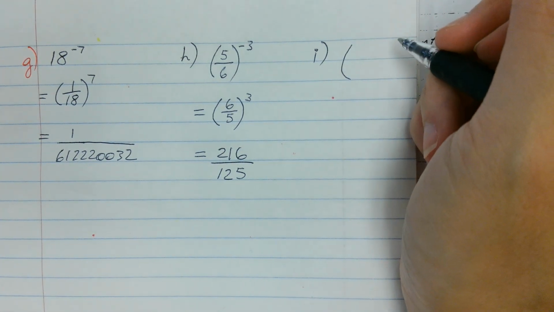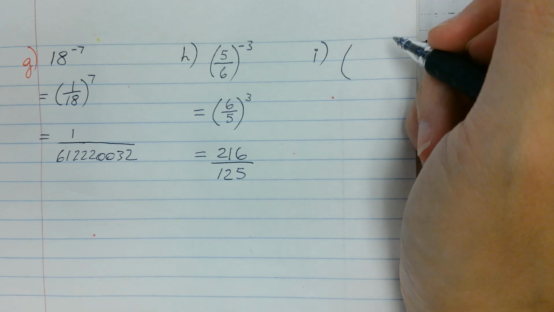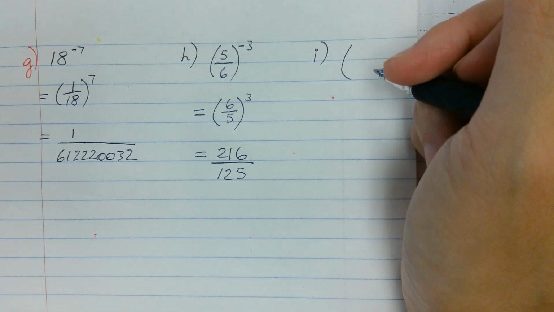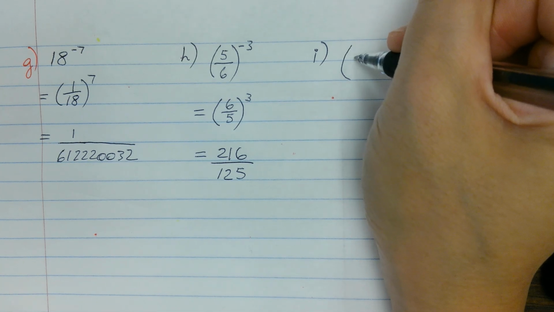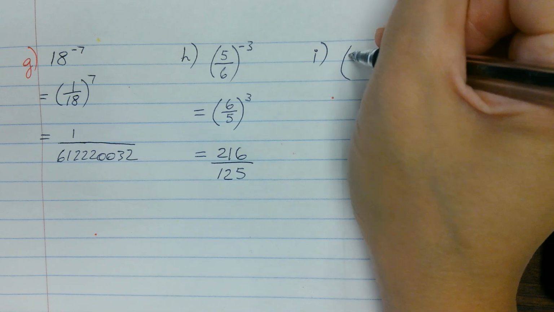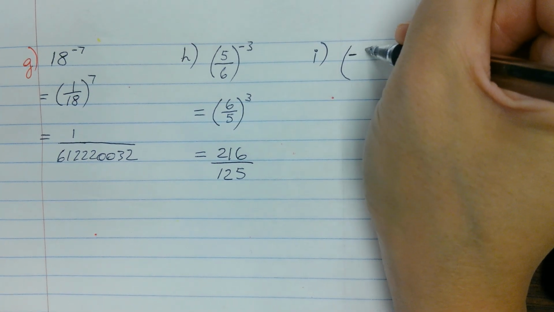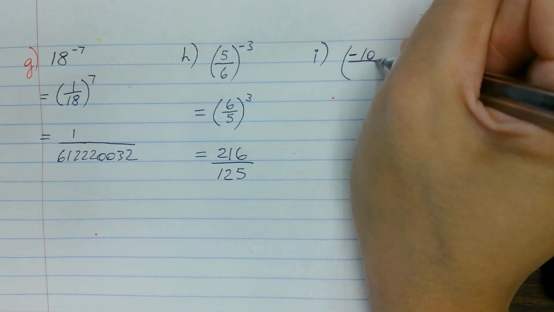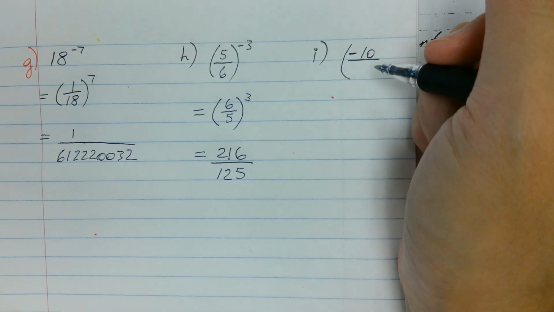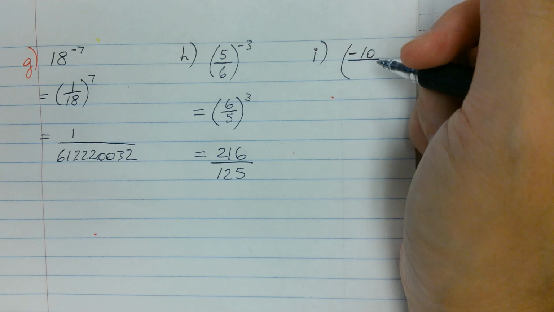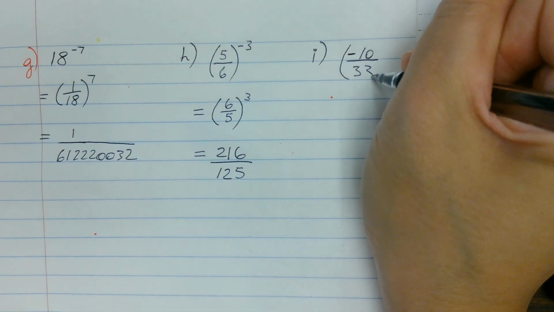Give me a fraction. A negative fraction. Negative 10 over 1,000. Okay. But you can reduce that. Negative 10 over 33. 33, okay.